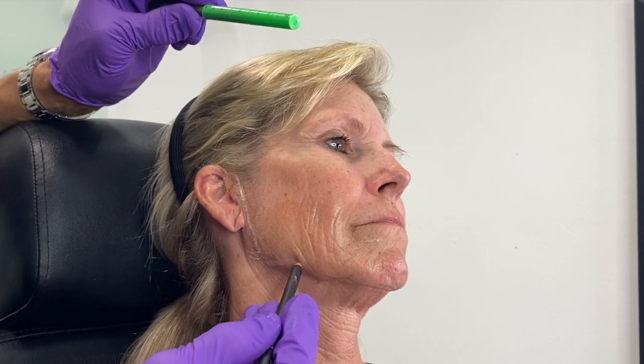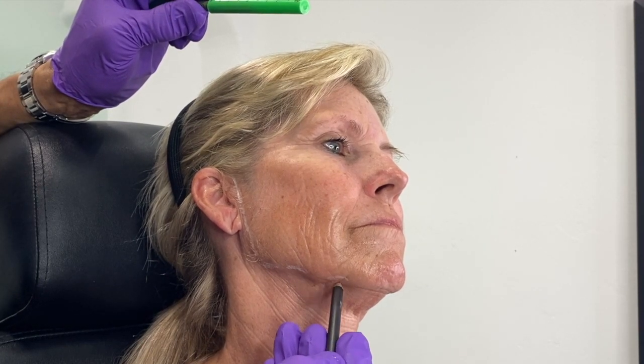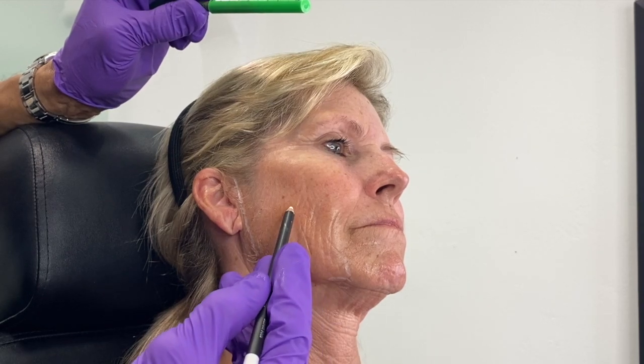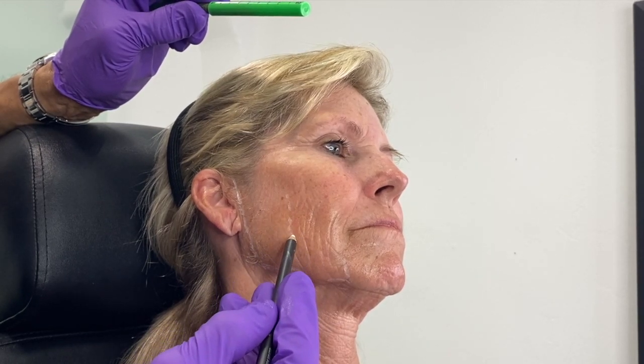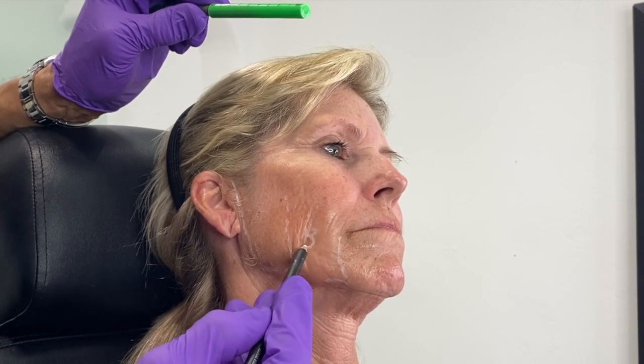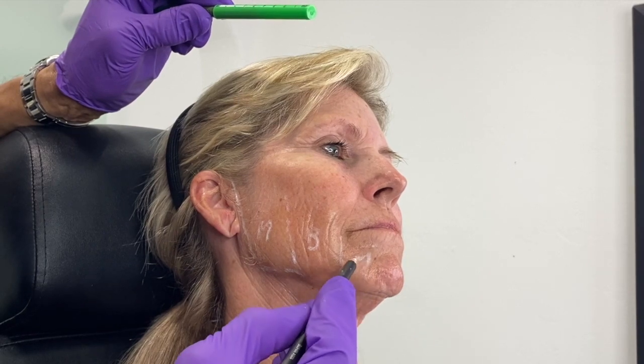We have an area of post-jaw sulcus and a pre-jaw sulcus, mandibular attachment over here. This is the masseter, goes in this direction. Here we have the buccal zone, the masseteric zone, and the mental zone.